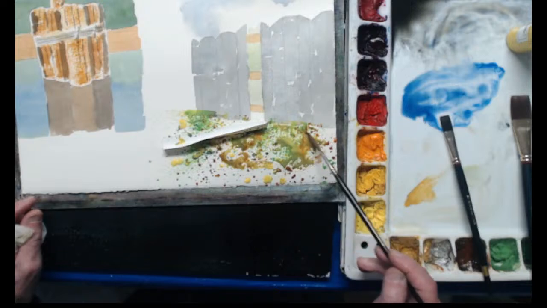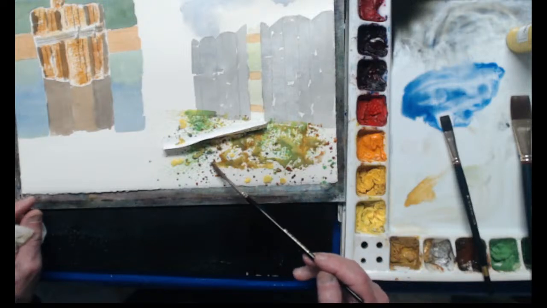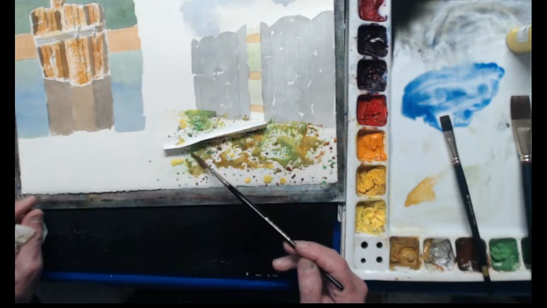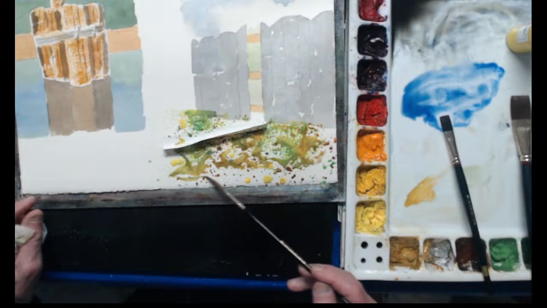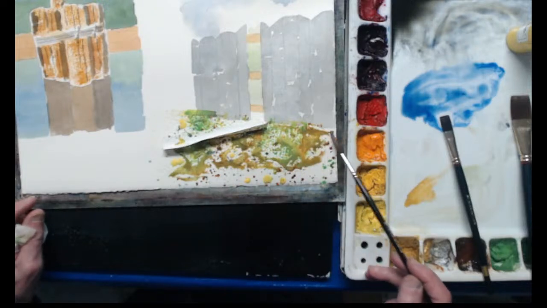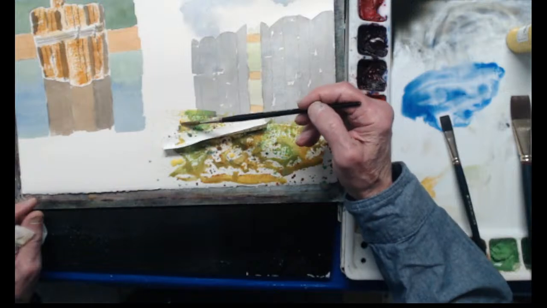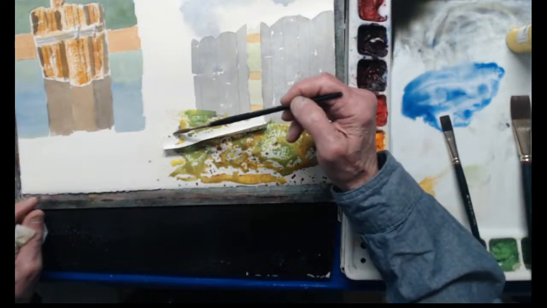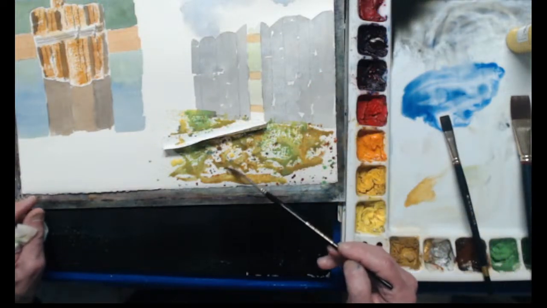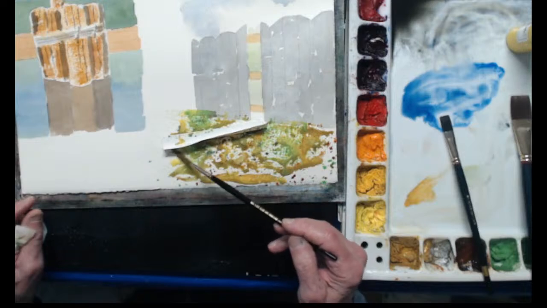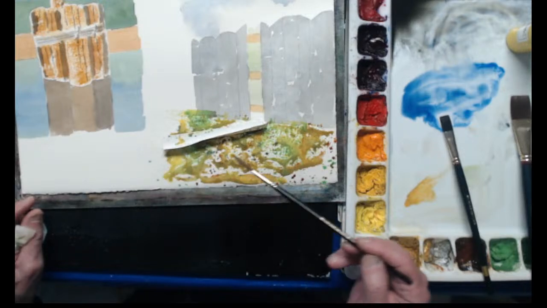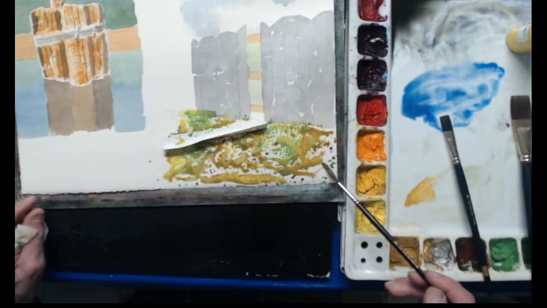I'm going to leave some of the texture there, but I want to spread out the paint just a little bit. So I'm getting a rough texture here with spray bottles, also with the little brush strokes here.